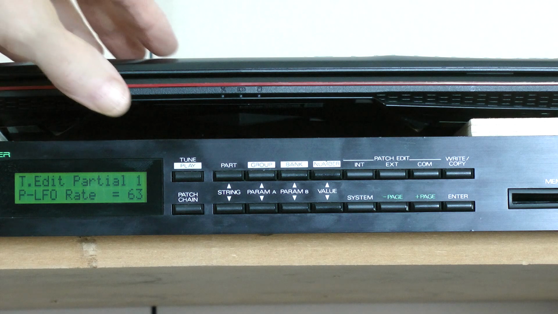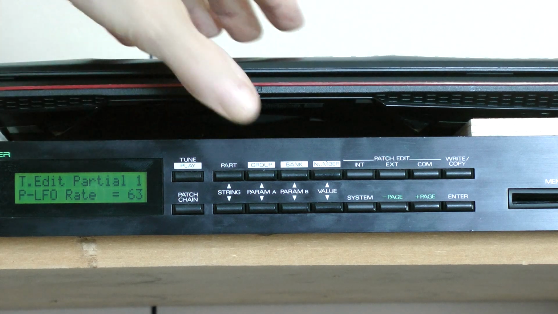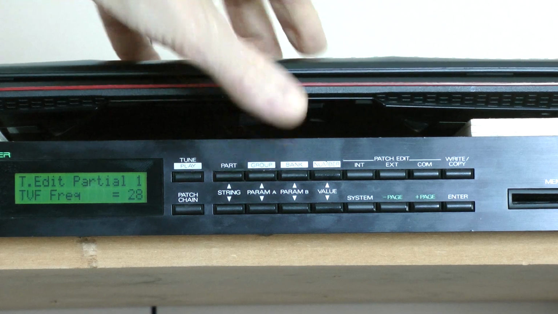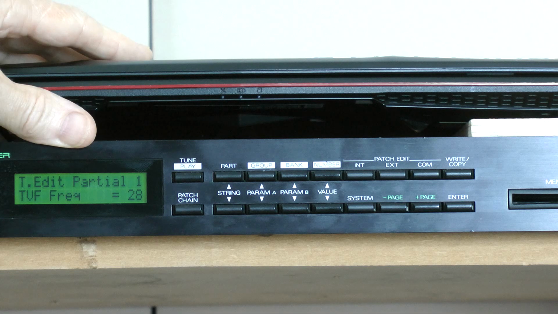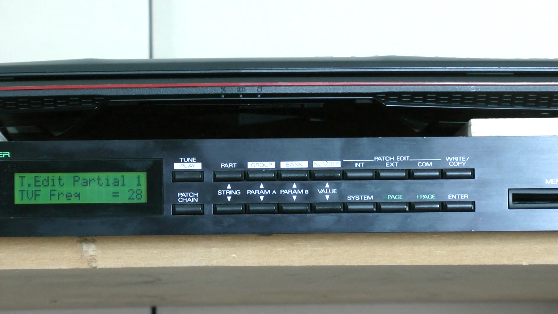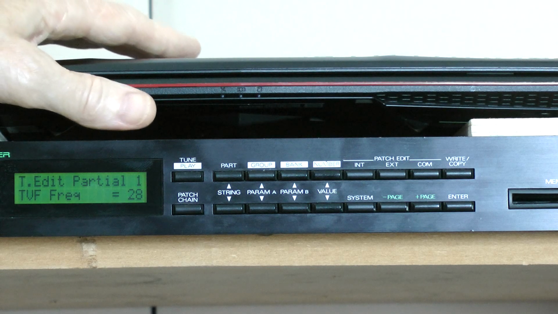Scrolling up from the pitch LFO parameters using the group button is the TVF, time variant frequency, also known in analog terms as the voltage control frequency parameter. This section cannot be used with the PCM sound samples, but is used with the square and sawtooth waveforms. This is a low-pass filter.